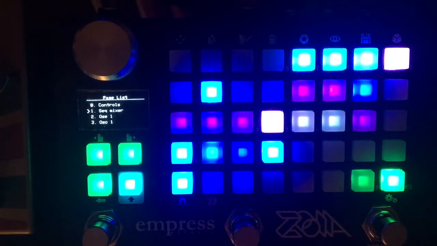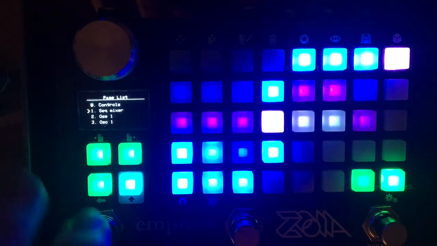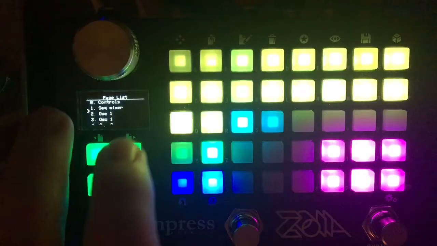So the sequencers here get their clock from whichever of those rhythmic dividers is being sent to them.